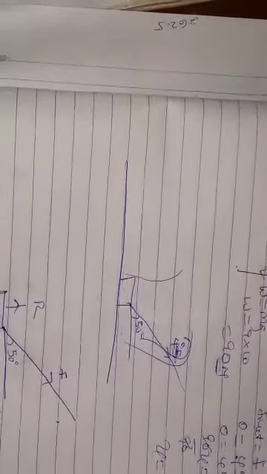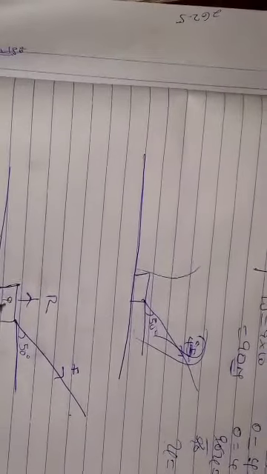So let's solve it now. You have your normal reaction here, right? You have the weight acting down. The mass is the same. Mass is constant. So your weight will be mg. So weight is what? 9 times 10. Weight is still 90 Newton.